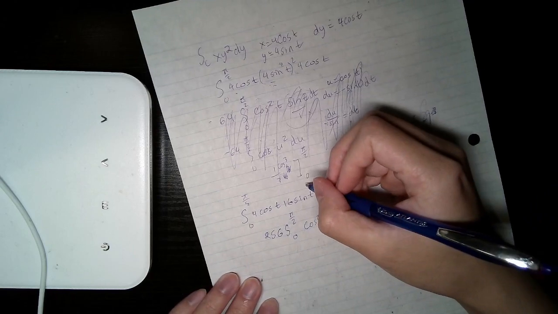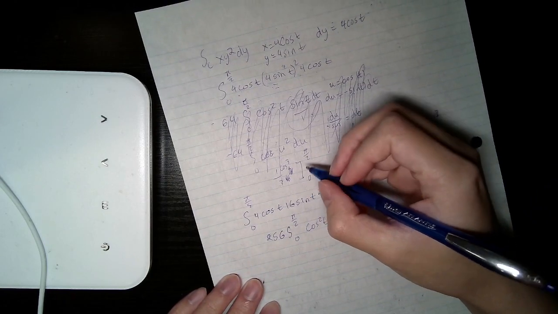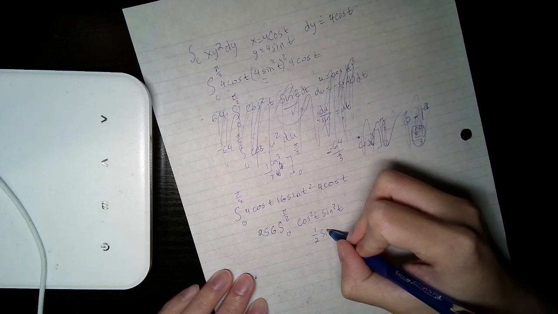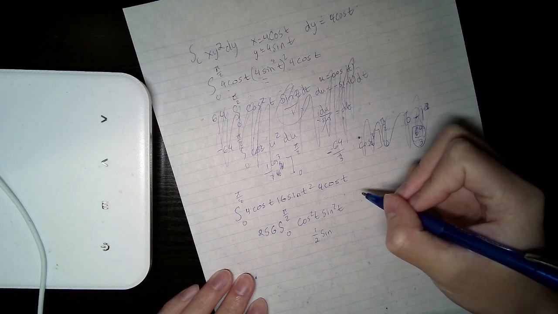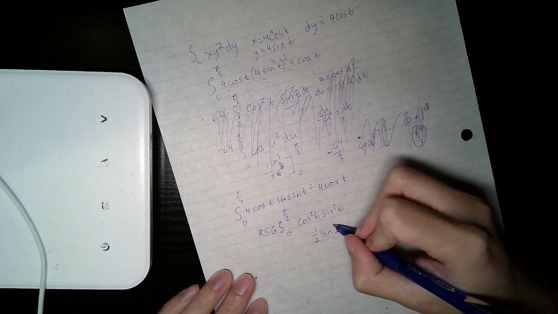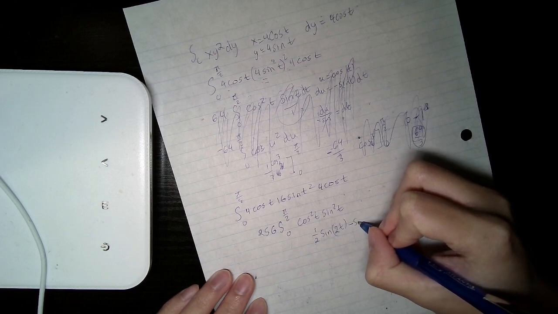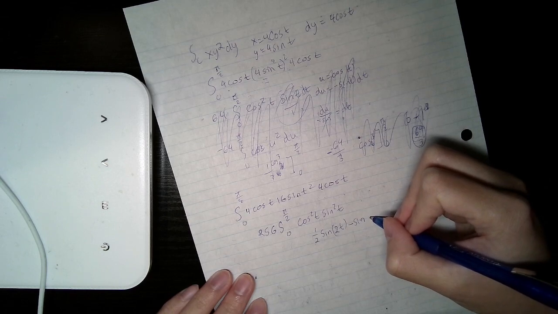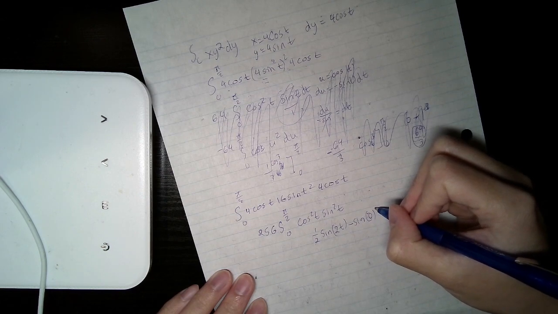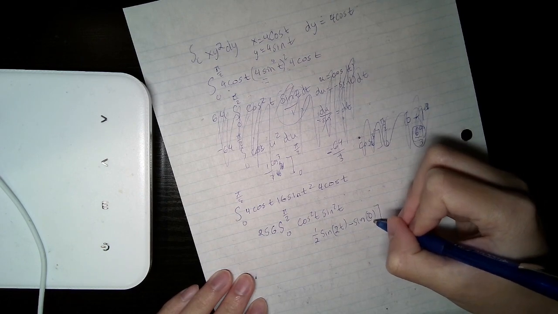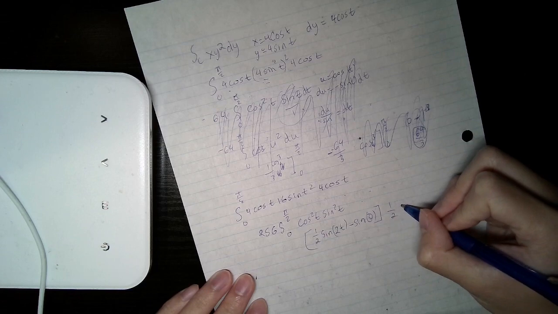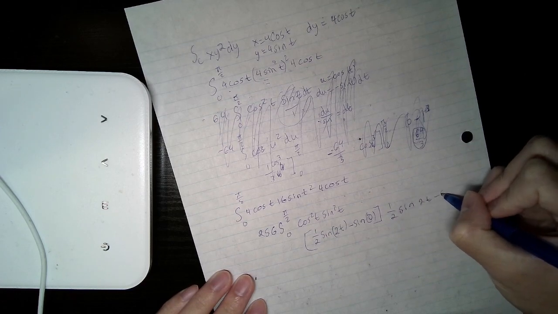What if I did it like this? So I have cosine and sine, and then you do 1 over 2 sine of a plus b, which is 2t, minus sine of t minus t, which is sine at 0. Okay, and you have to square it. So you go here and you multiply it by itself. Sine 2t minus sine 0.